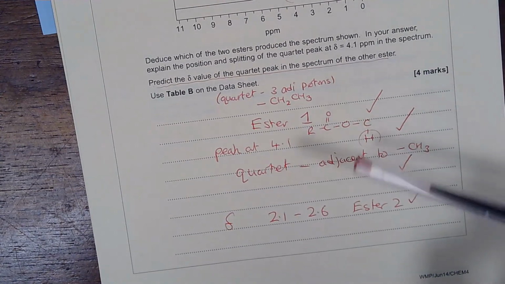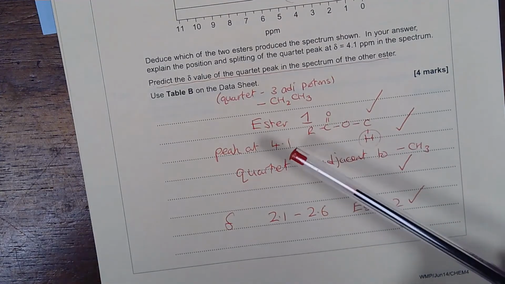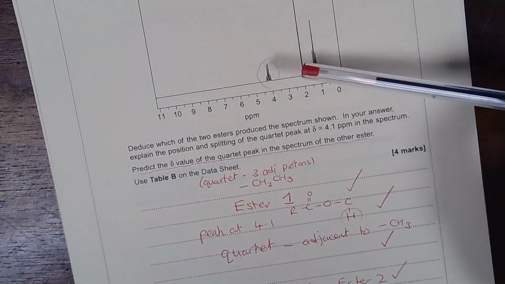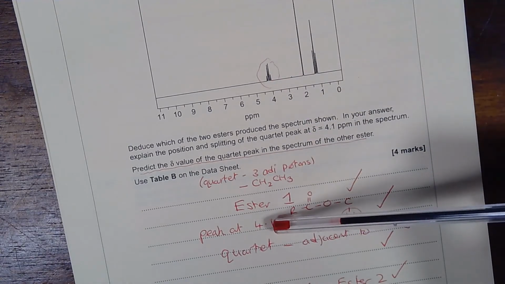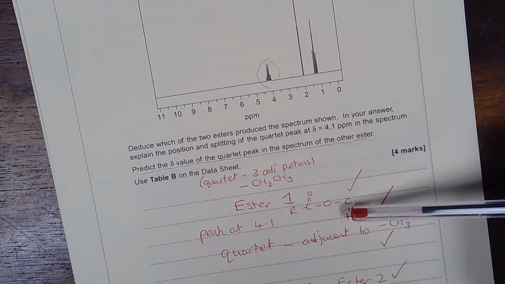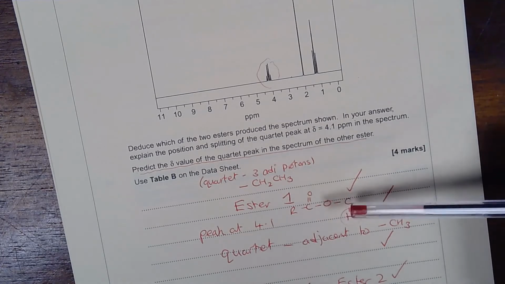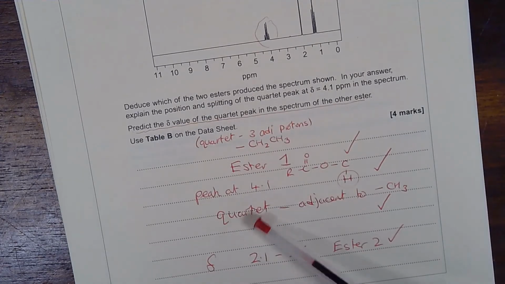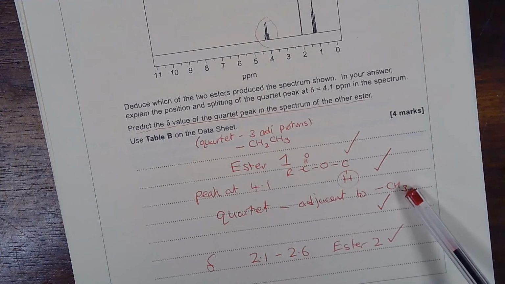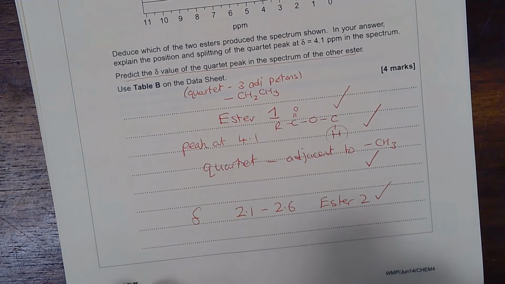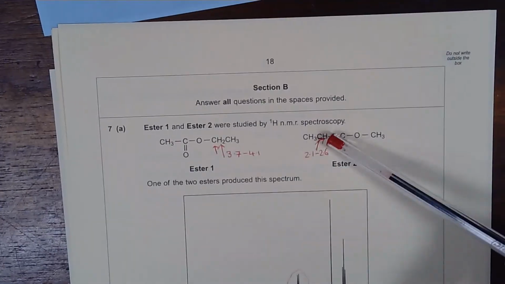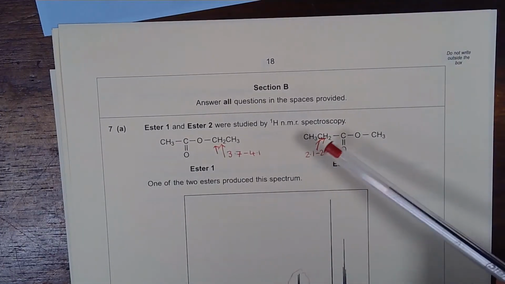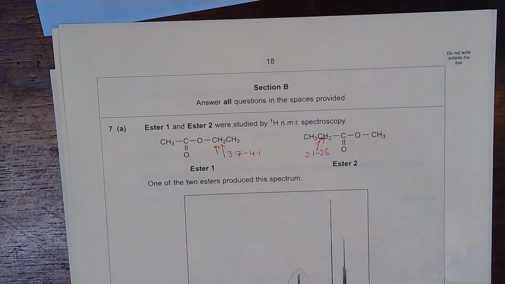So 1 mark for identifying ester 1, 1 mark for appreciating you worked that out because there is a quartet at 4.1. 4.1 would indicate that the proton you're looking at is in this position relative to the ester. This is from the data sheet. And then 1 mark for explaining that the quartet would be created because the CH2 group is next door to a CH3, and that would cause a quartet pattern. That's 1 mark for that. And then that you would be able to see that if it was the other way around and you had ester 2, then that same quartet would be at 2.1 to 2.6.